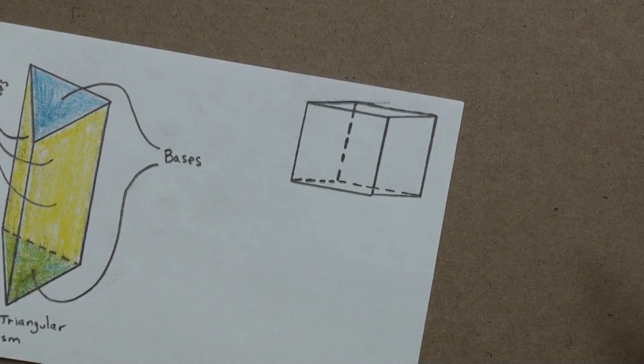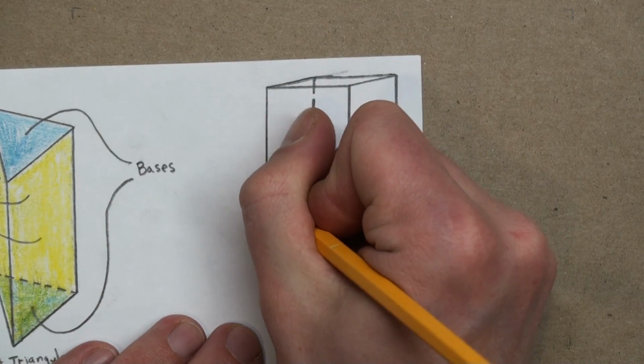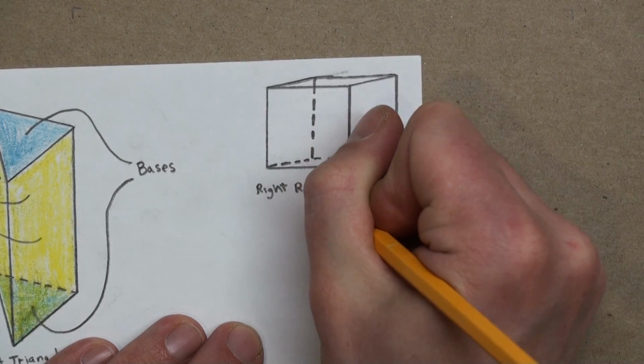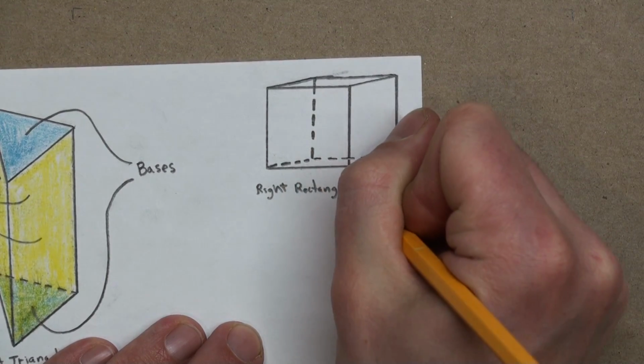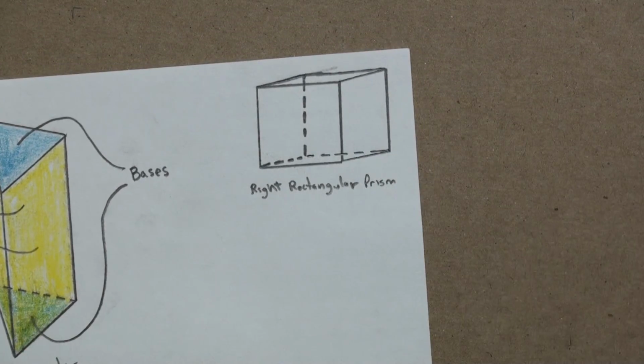Okay, so here we have a right rectangular prism, right?